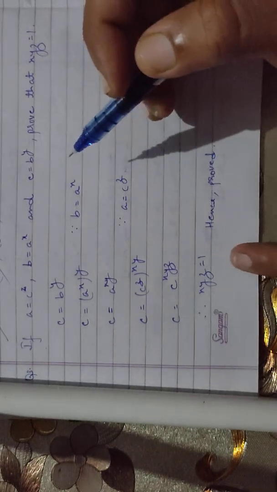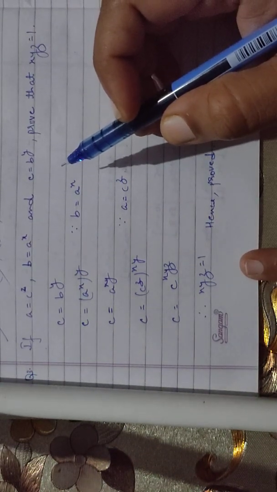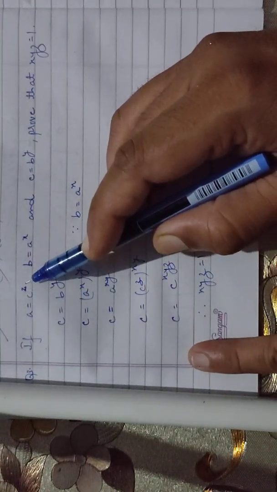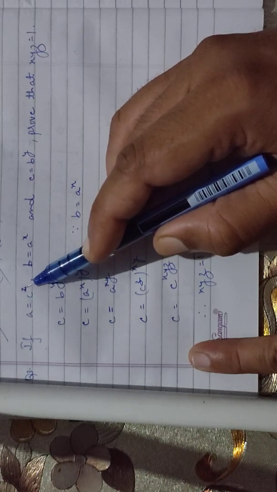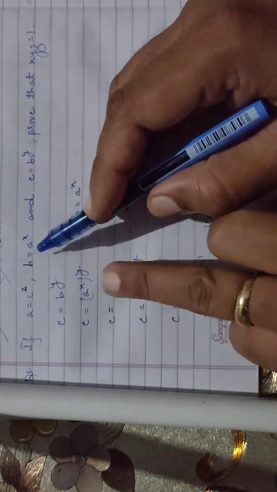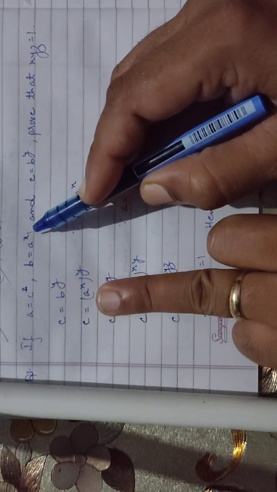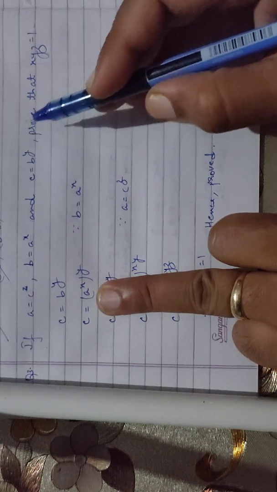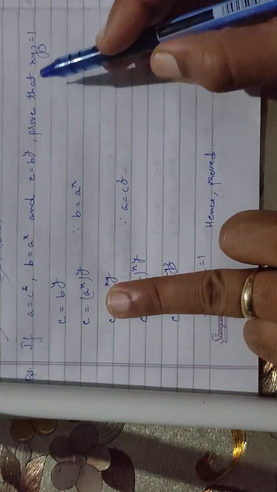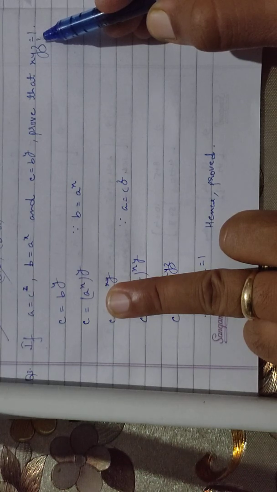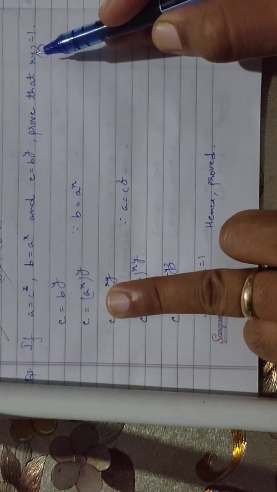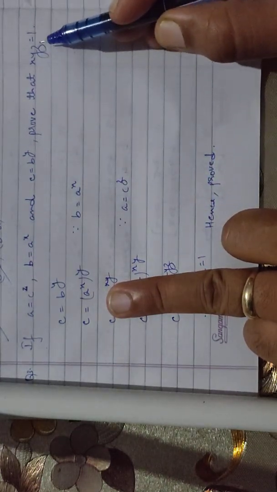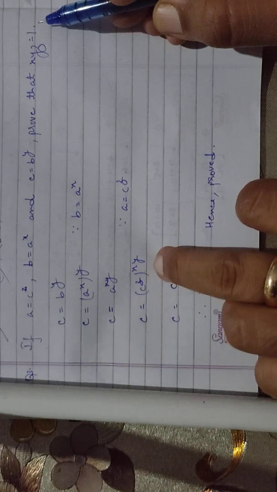Children, in this one more question where we have to do a proving, it says if a is equal to c raised to the power z, this is z over here in the power part, and b is equal to a raised to the power x, and c is equal to b raised to the power y, then we have to prove that x into y into z is equal to 1. That is the product of the powers that are present in these equations. Their product is equal to 1. So we have to prove this particular part.